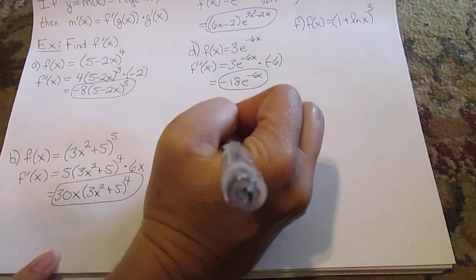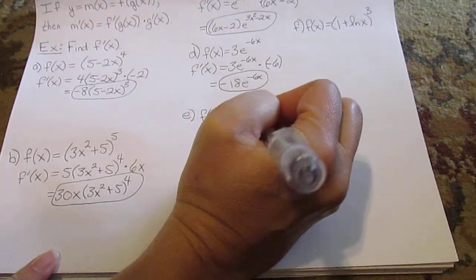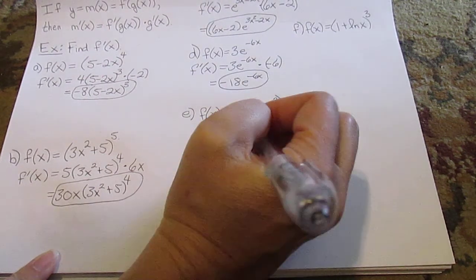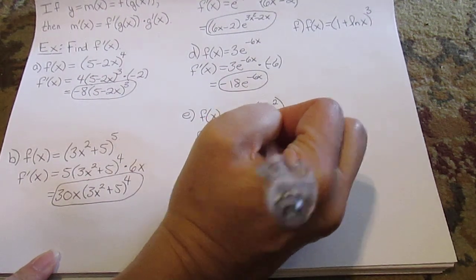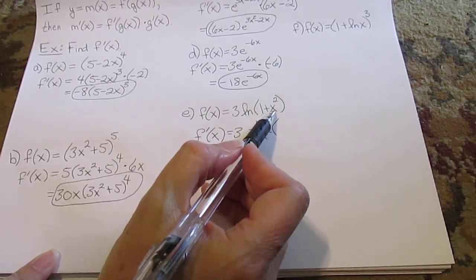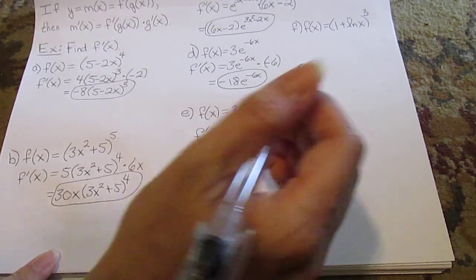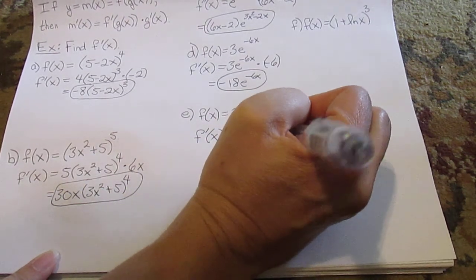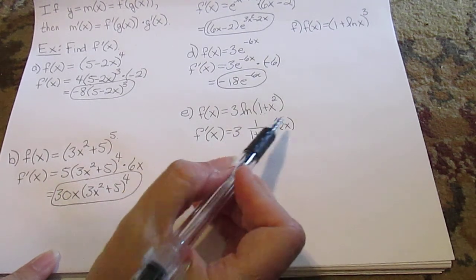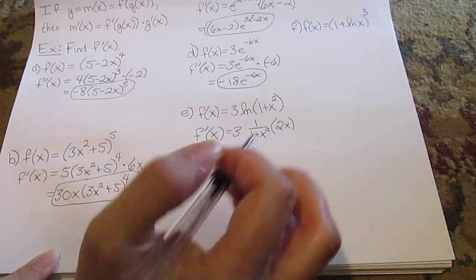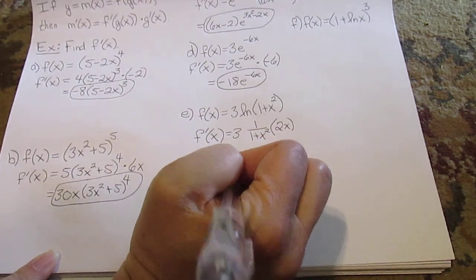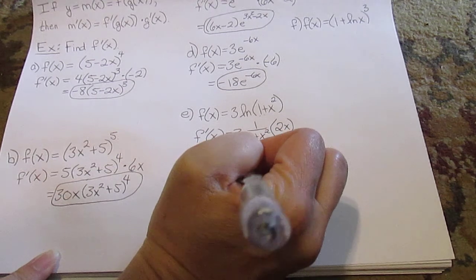So I'm going to leave the 3 in front and then do 1 over, well, the x in this one is 1 plus x squared. And then we multiply it by the derivative of the inside, which is 2x. Okay, we can neaten this one up. We've got 3 times 2x is 6x. That goes on top. And we've got 1 plus x squared on the bottom.